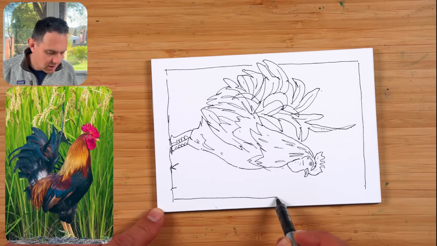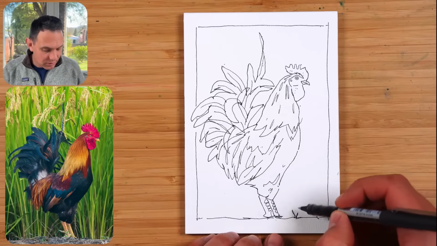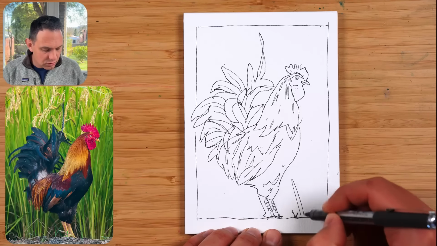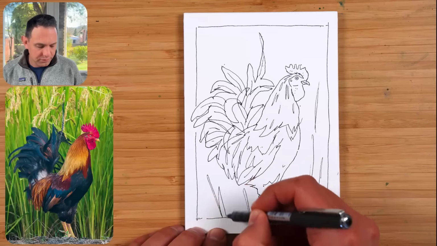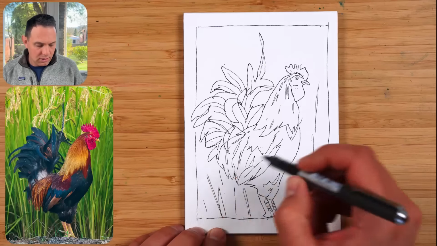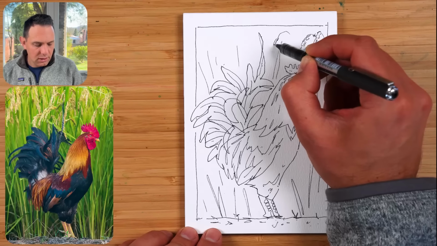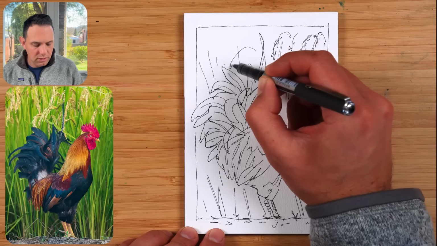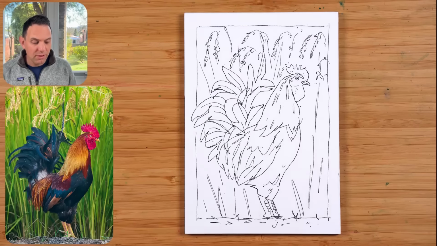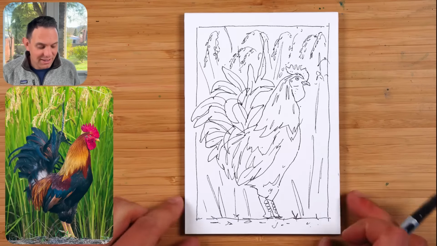Edge this side. In terms of the background with the grass, we're once again not going to draw all of them, and we want the focus to be on the rooster. Just won't be able to draw all of these. Now we have our rooster and our background. Now we're ready for watercolor.